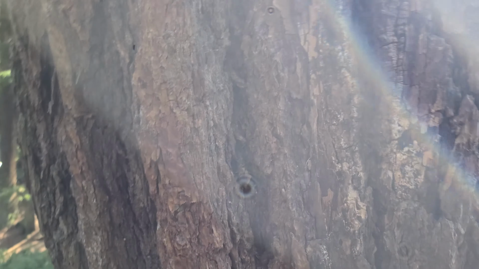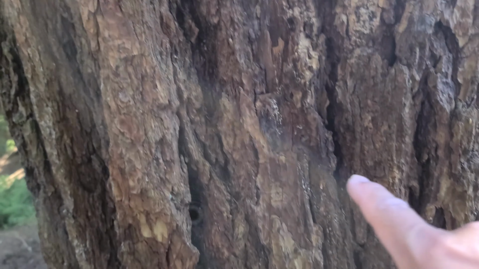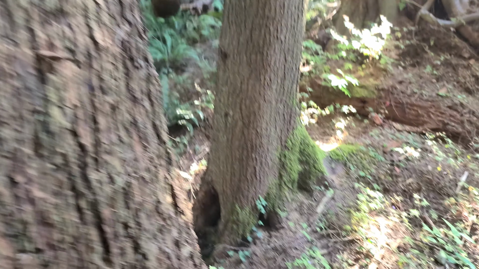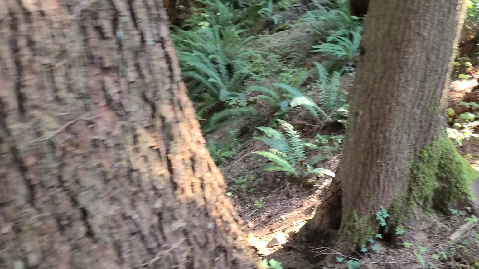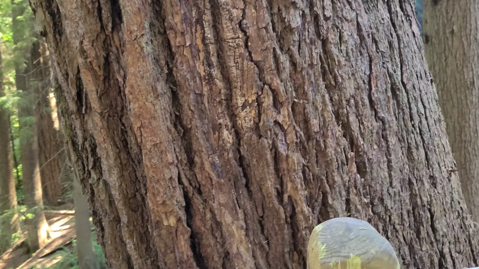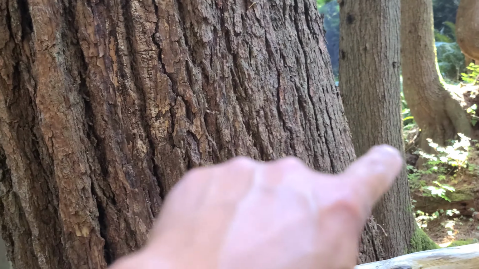So you measure the diameter of the tree about 4.5 feet from the ground. So from here. If you have a tape measure, you can just wrap the tape around the tree.